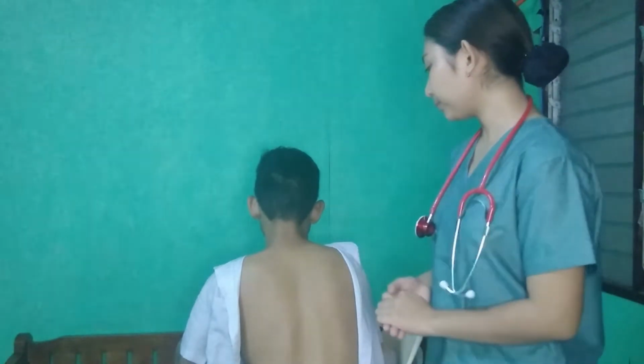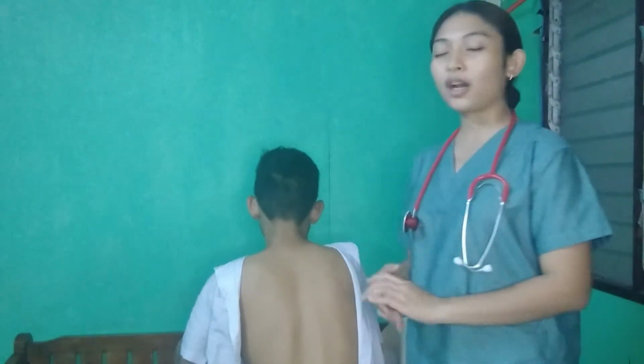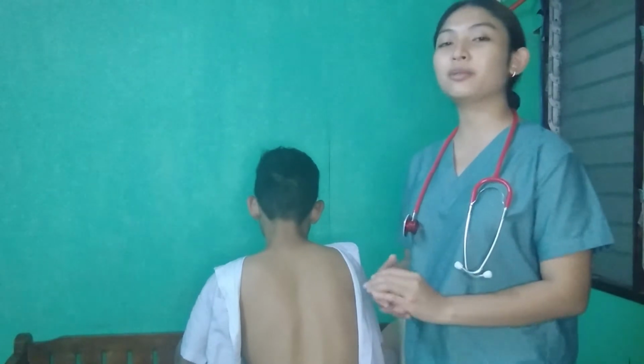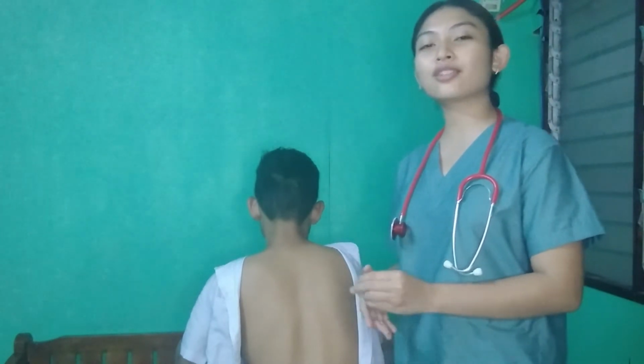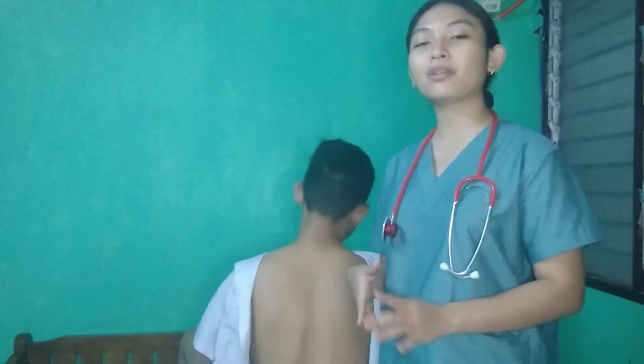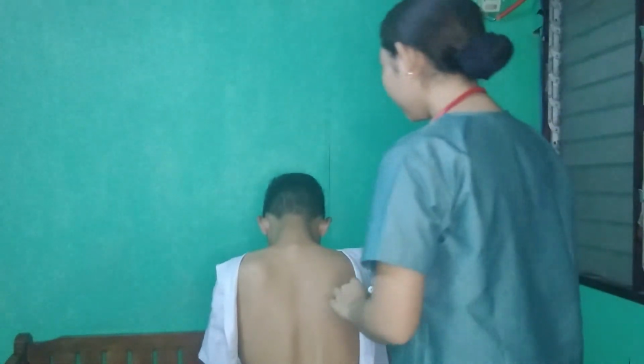In doing this, I'm going to ask my patient to bend his head and fold his arms forward across his chest. This is to separate the scapula and to expose more lung tissue to percussion. Okay, so Jan, can you please bend your head and put your arms like this? Okay.